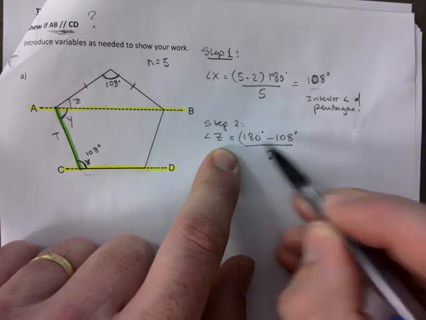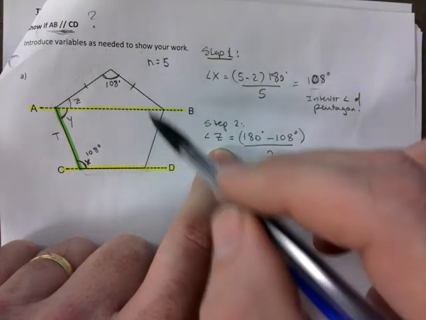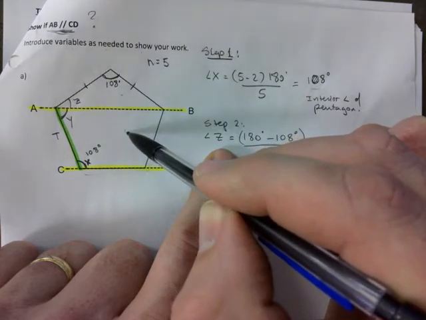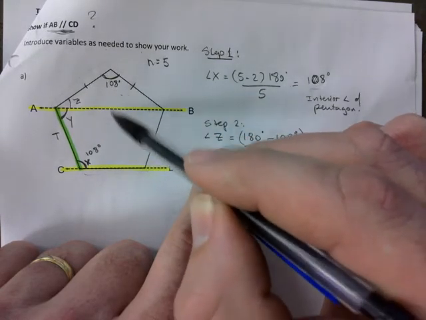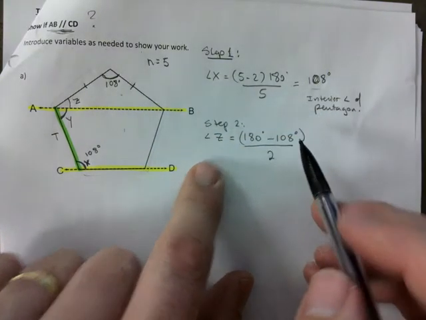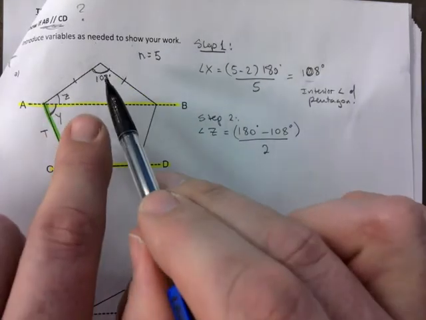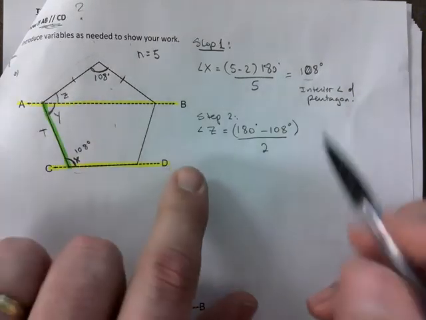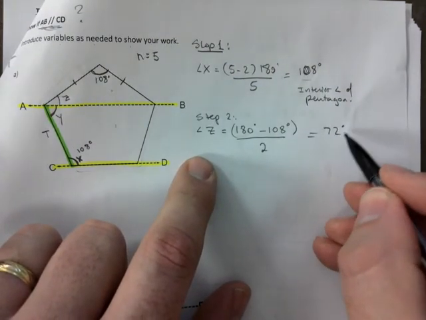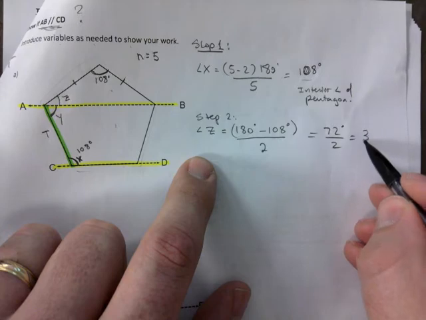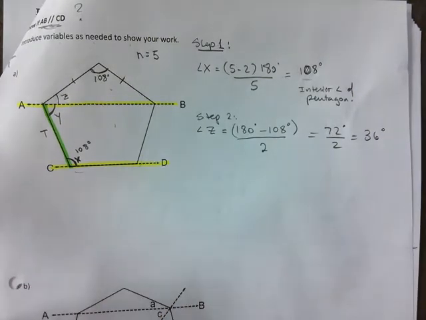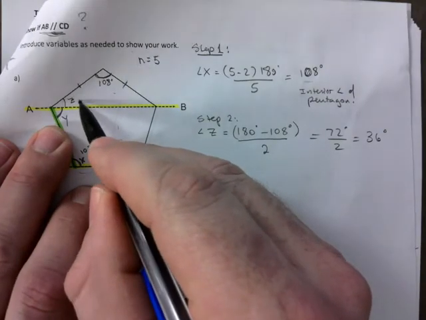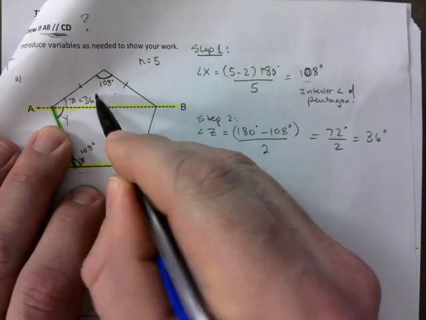Does this ring a bell? This is inscribed polygons, right? Like these dashed lines are creating inscribed polygons, which you should be familiar with. So I'm taking this triangle here, 108, right? Take that away from 180, split that in 2, right? That gives you 36. Okay, so we're getting warmer. We're getting there.